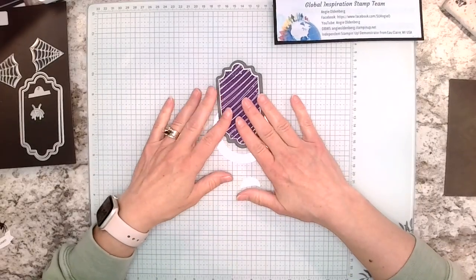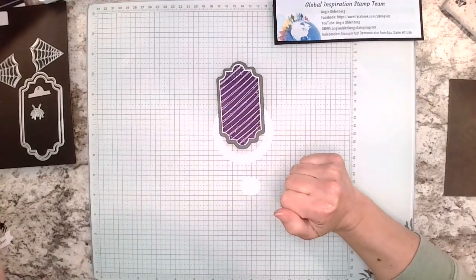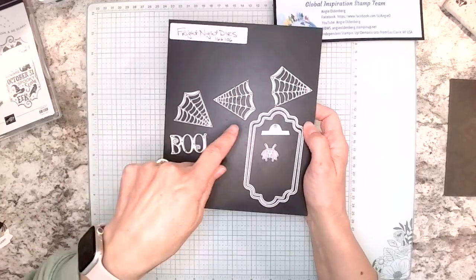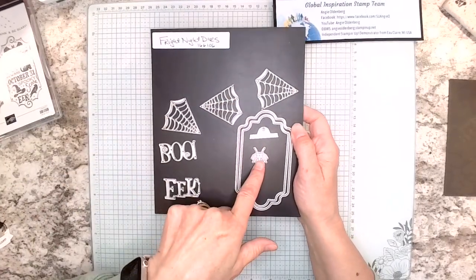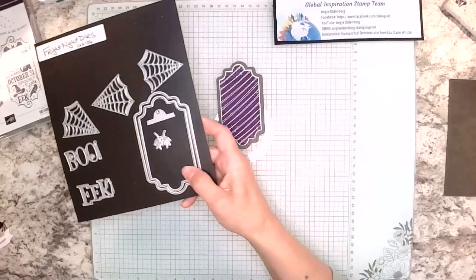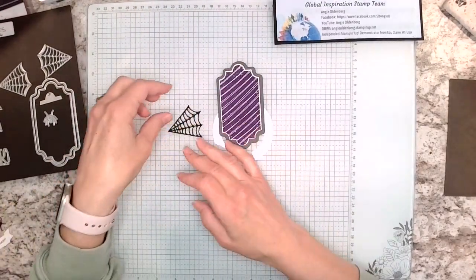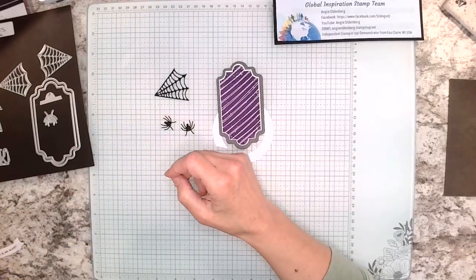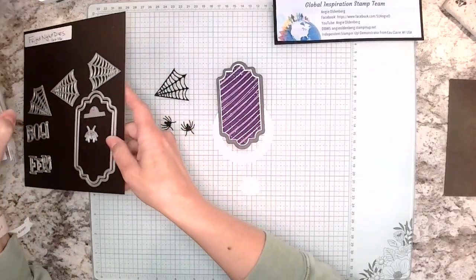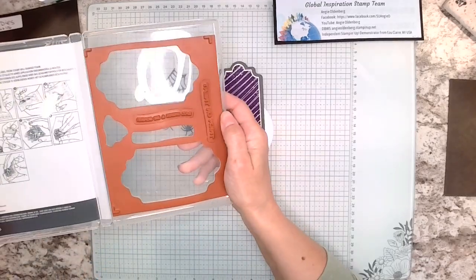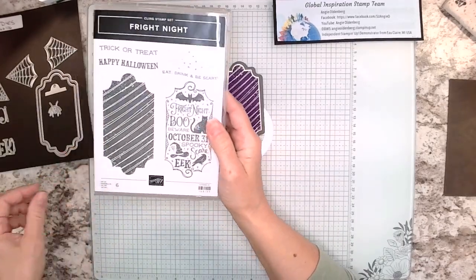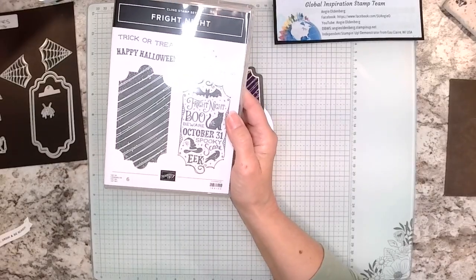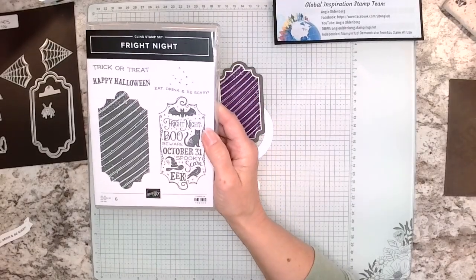Okay, so that's the main piece. And then the other pieces that come in this die set, there's these spider webs and then this little spider. So I actually cut those out ahead of time. So I've got a piece of spider web and a couple spiders. And then I also, the greetings that come in here match with the die. And where did that go?